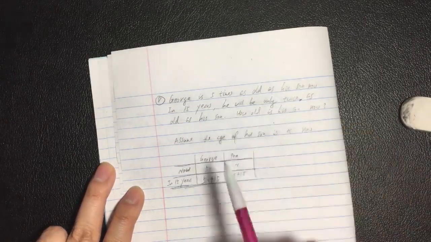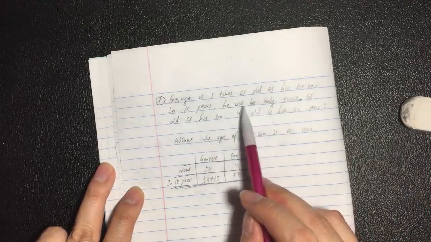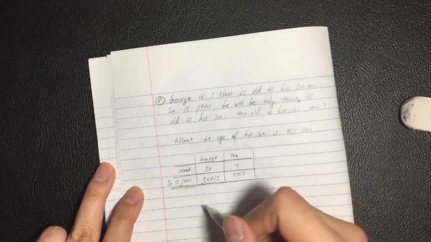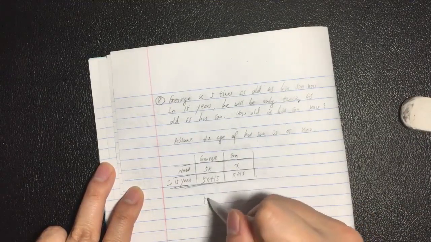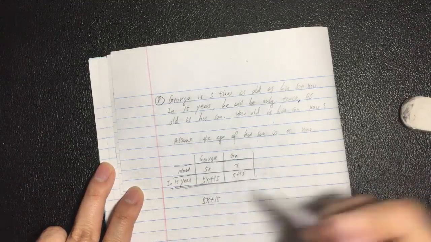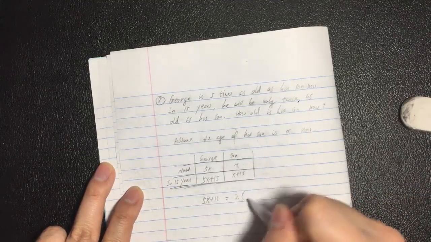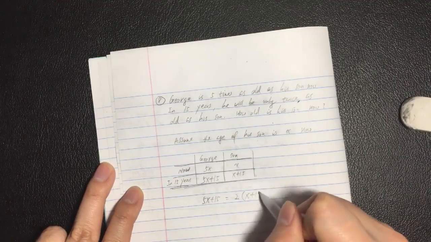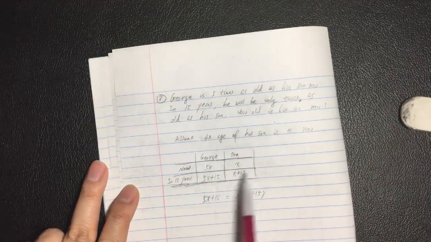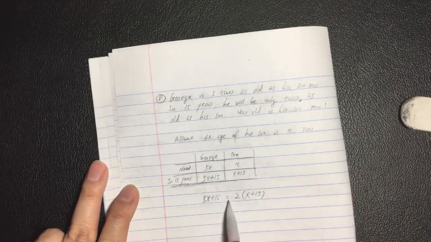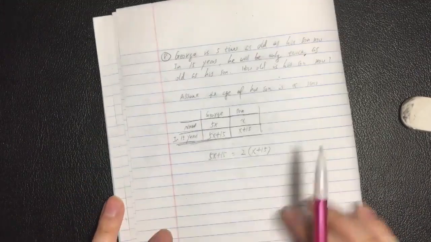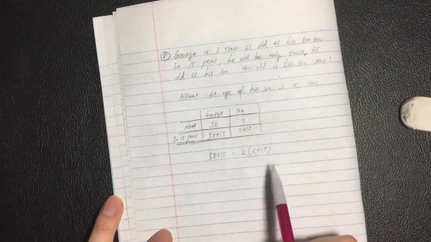Then 15 years later, we know he will be only twice as old as his son. That means in 15 years, George's age is only twice his son's age. That's George's age, that's his son's age. Then we solve an equation for x.